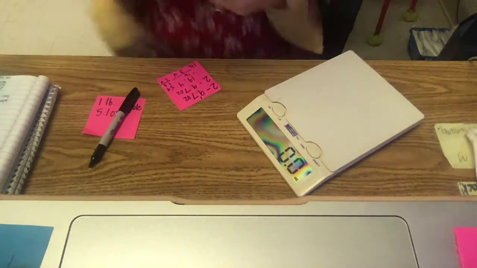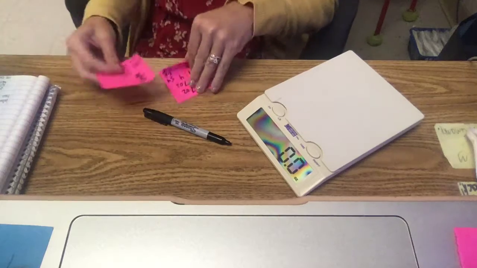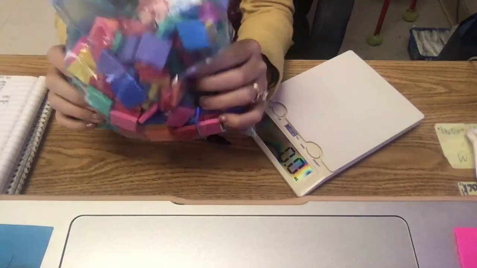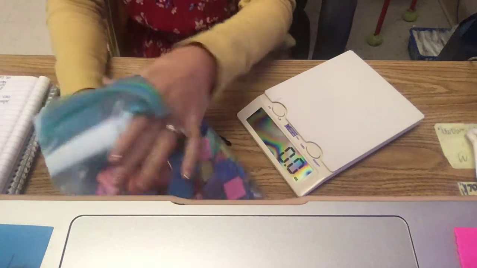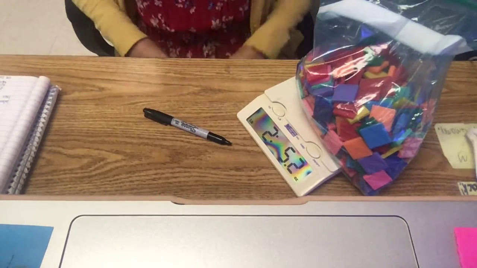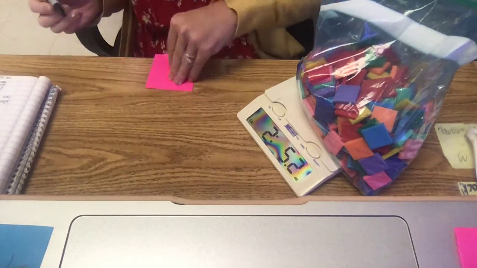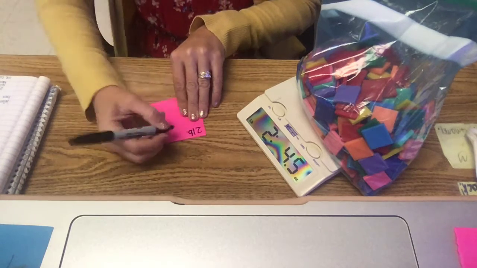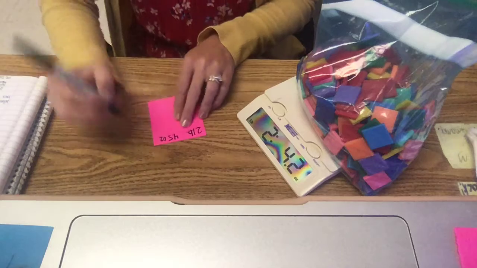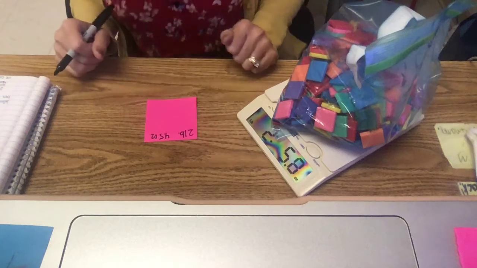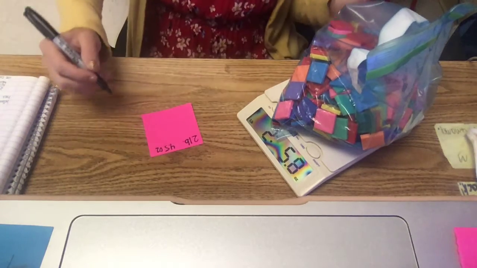Uh-oh, lost my lights. Okay, now I have this big bag of, I call them compliments. This is what I put in my jars for compliments, but they're just some square tiles. All right, let's see what we got here. We have 2 pounds. We'll write it down. 2 pounds, 4.5 ounces. So remember, it's kind of going back and, oh, it fell off. 5.8 ounces. Some of it was hanging off the edge.